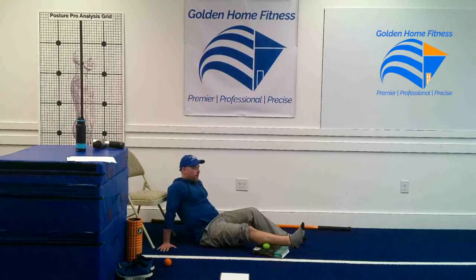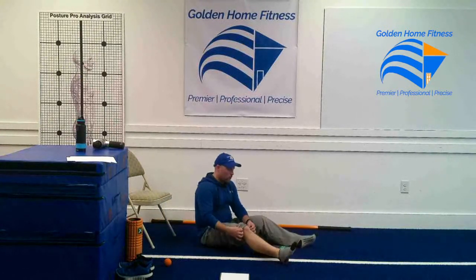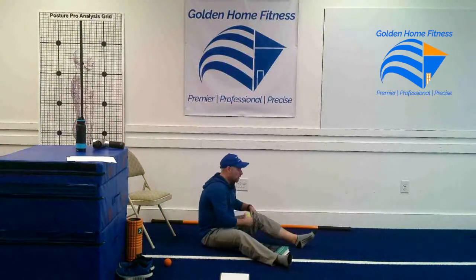Just stay on top of that. You can even push down into it if you want, but just stay on top of that. Allow that release to take place, okay? And then slowly work off of that spot. And then, of course, you would do the same for the other side.